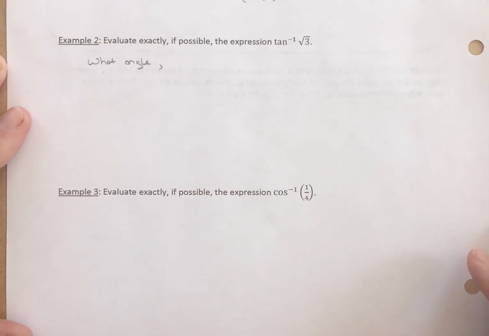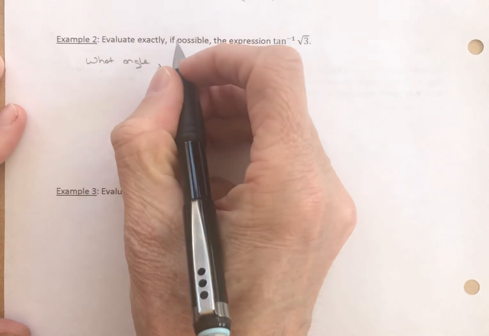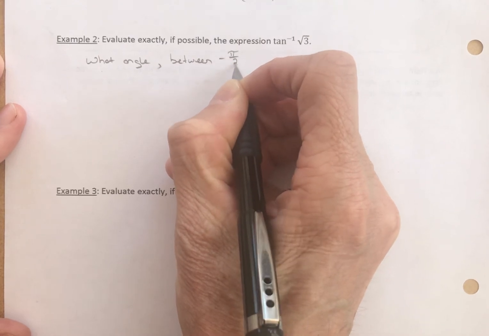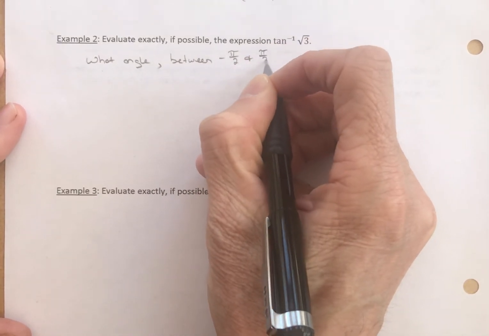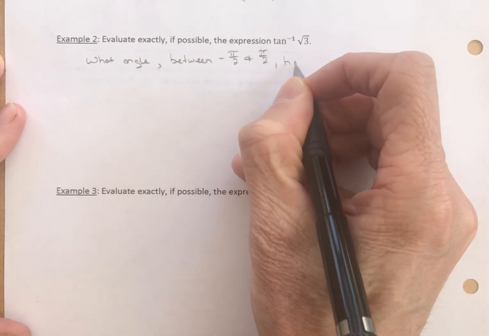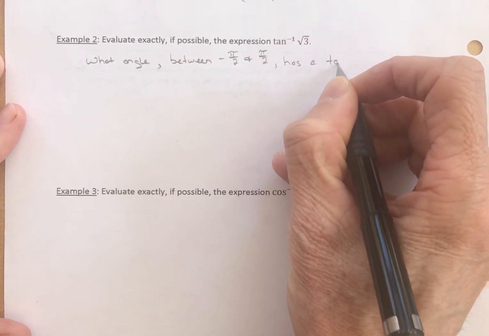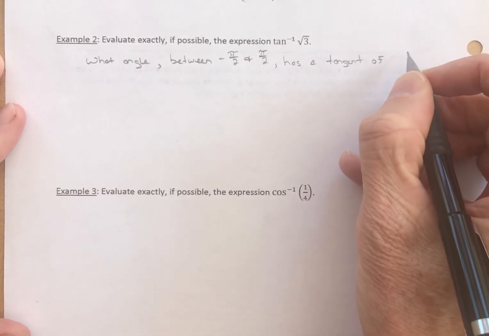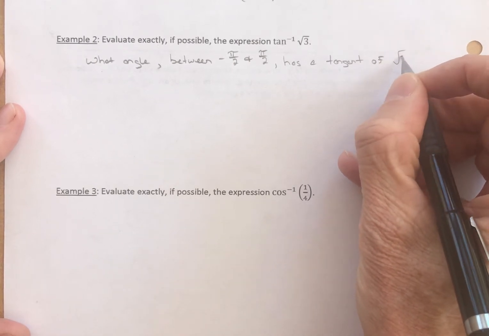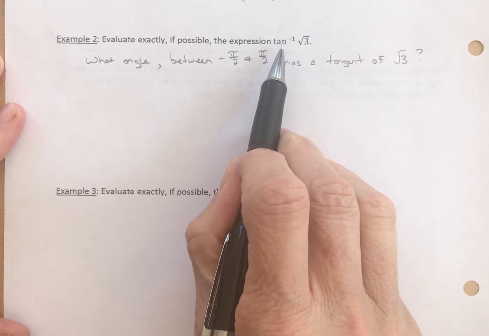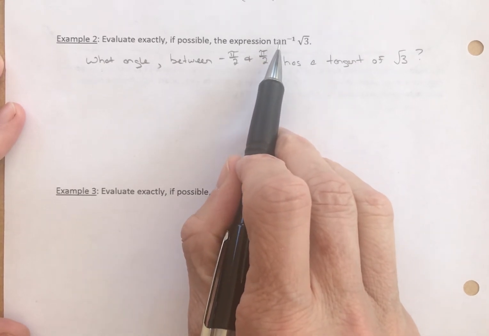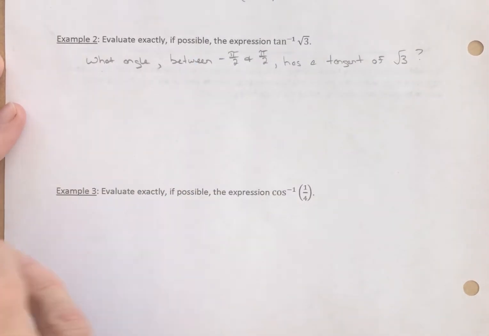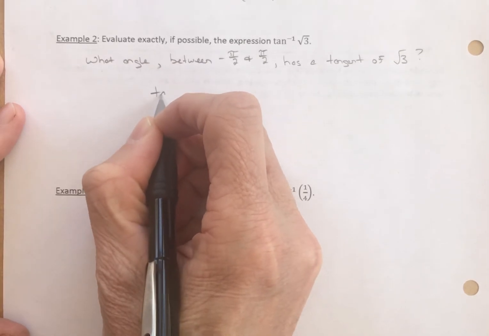Okay, so what angle between negative pi over 2 and pi over 2 has a tangent of the square root of 3. So that's the question. The inverse tangent of root 3 is saying what angle, when we find this, we will find the angle that has a tangent of root 3. Okay, so let's take a look at this using our chart.